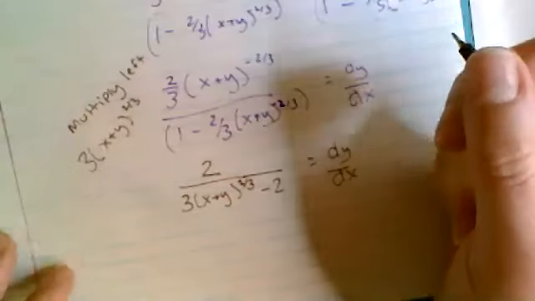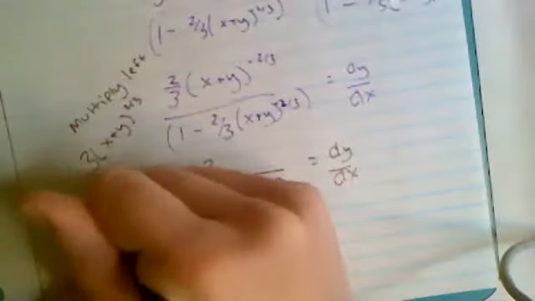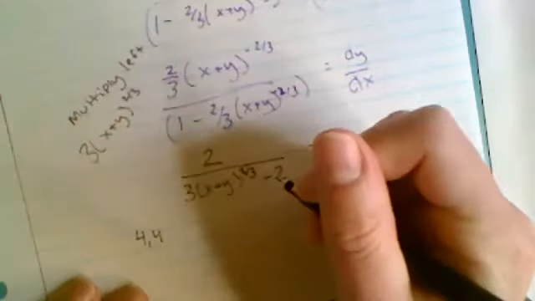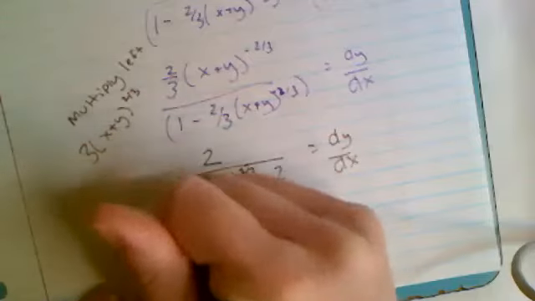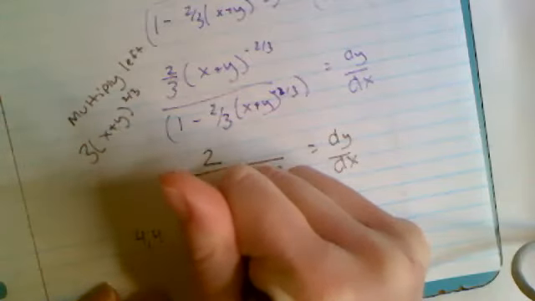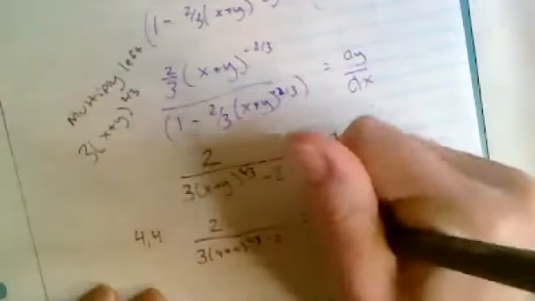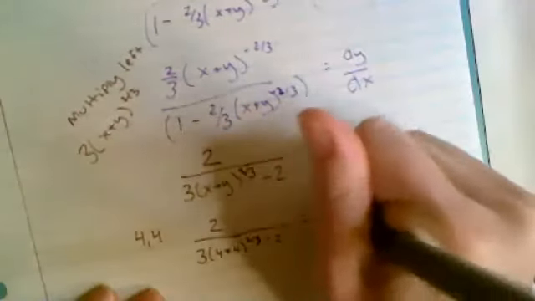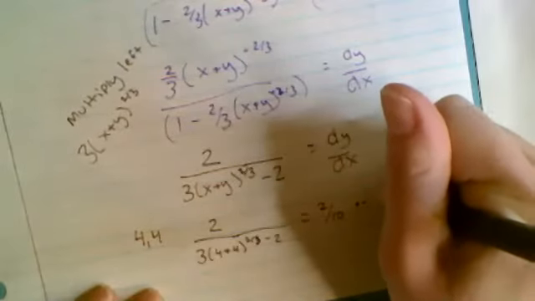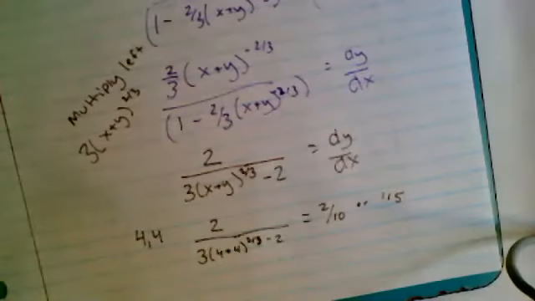All right, so the very last step is we're going to plug in our point. Our point was (4, 4). So 2 over 3 times 4 plus 4 to the 2/3, minus 2. And if you do that, you will end up with 2/10, which reduces down to 1/5. Okay.